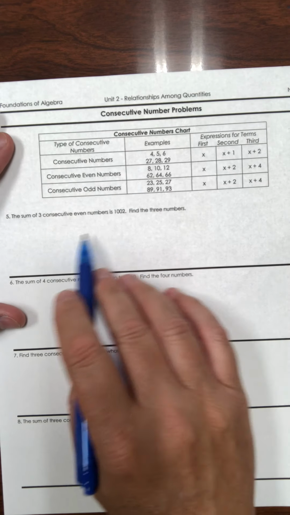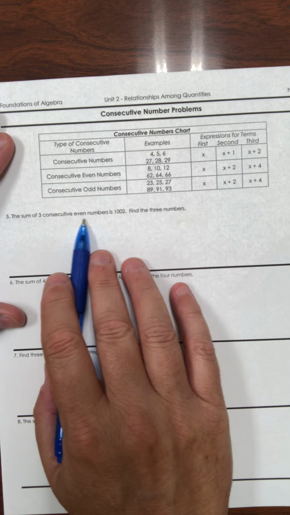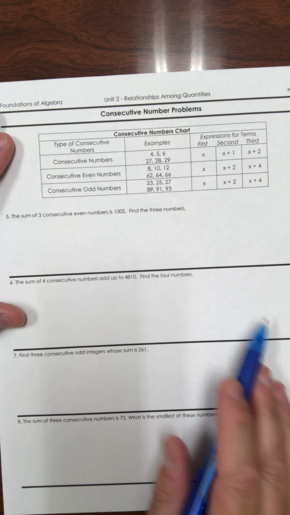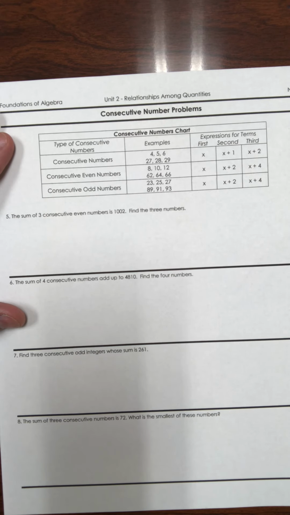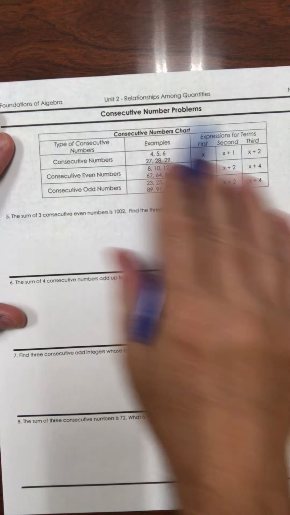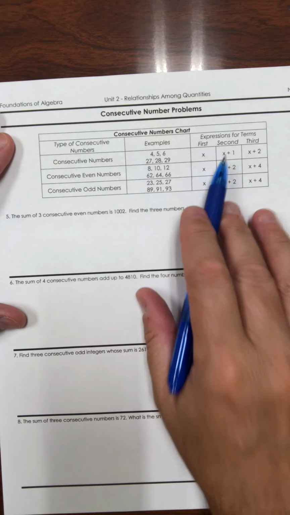And that is we're looking for consecutive numbers, whether it be consecutive even numbers or consecutive odd numbers. So we're going to use this chart up here. I'm not going to talk about it a lot right now, but as we use it, we'll refer to it.